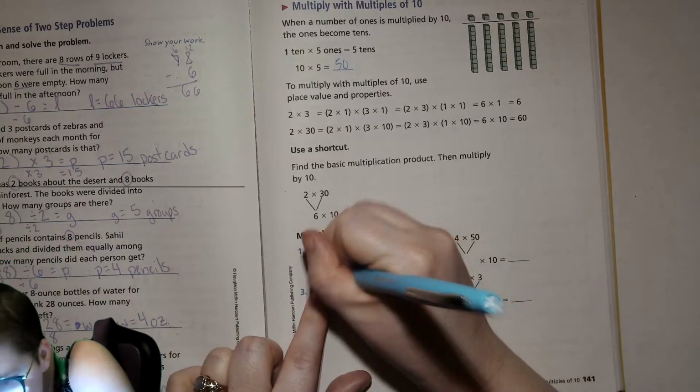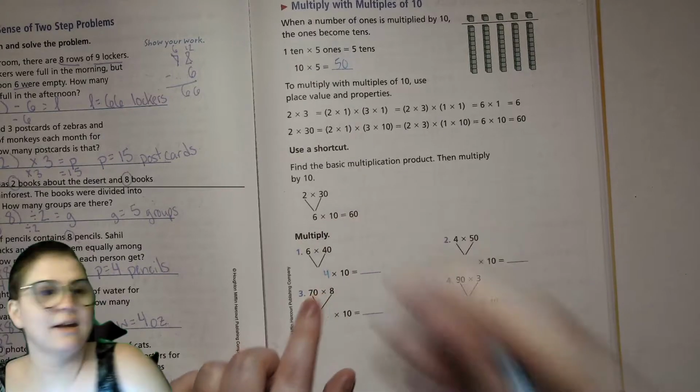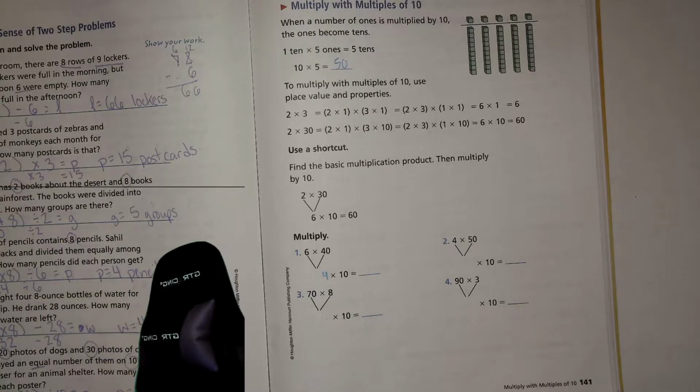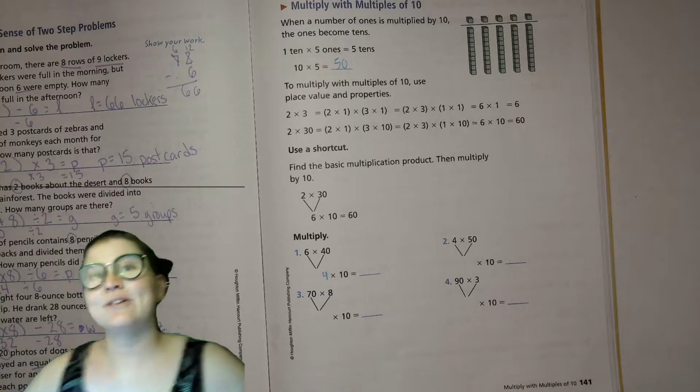Oh, that marker's not really showing up. One second, let me turn off my alarm. Apologies, my alarm was going off.